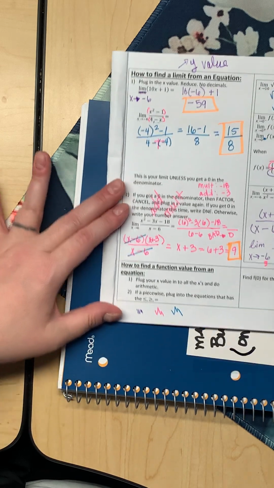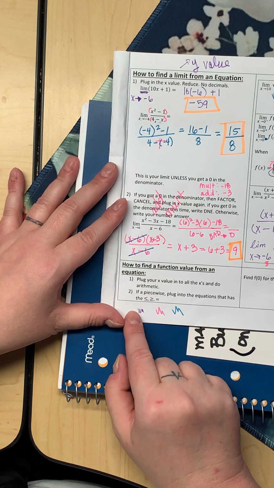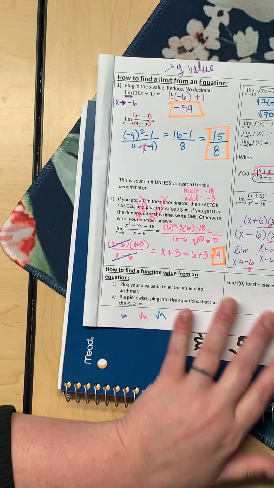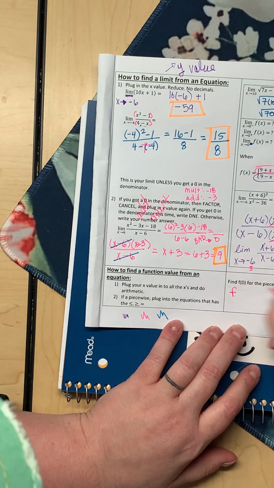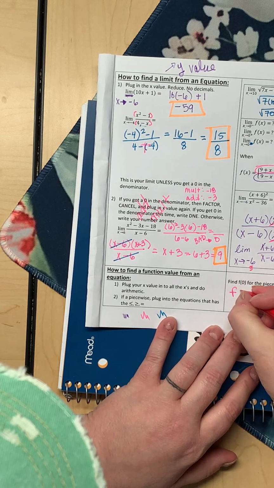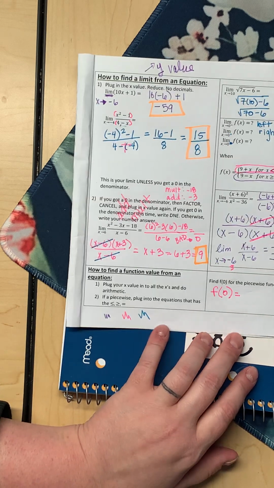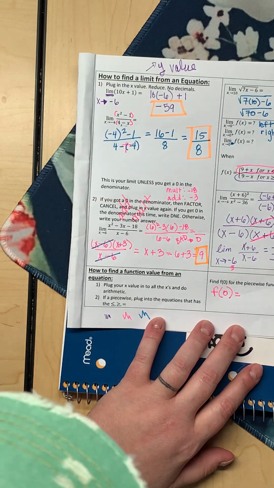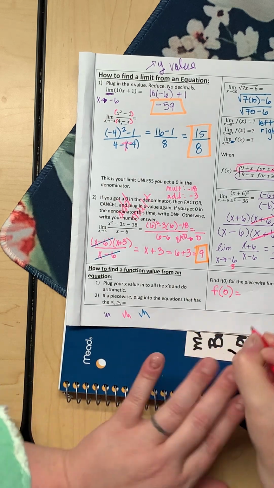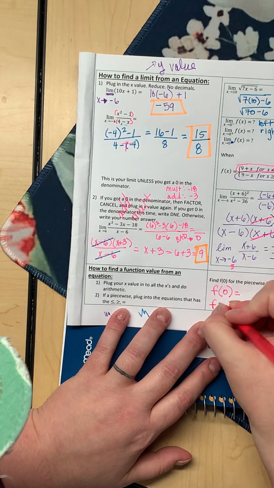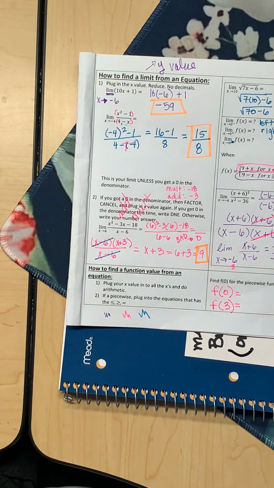Okay, this one says how to find a function value from an equation. So the way function values work is it'll say f of a number. Like for example, this says f of 0. And let's go ahead and find a couple others. Let's say f of -2. And how about f of 3?